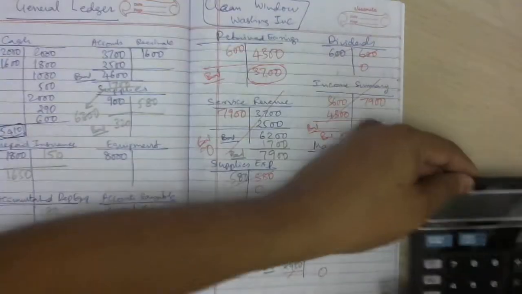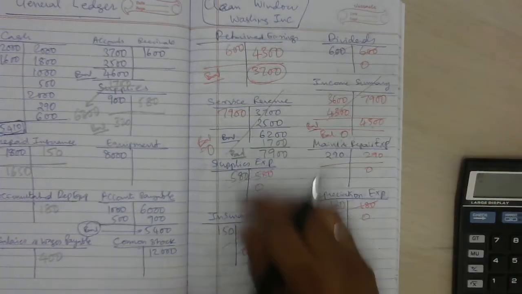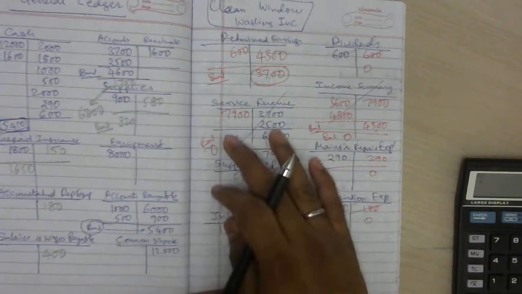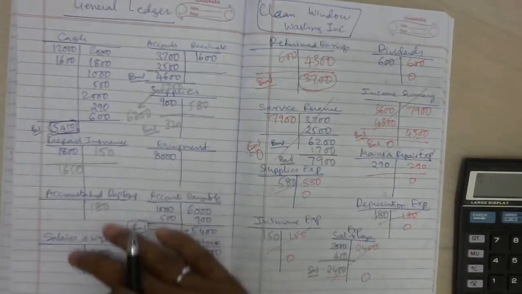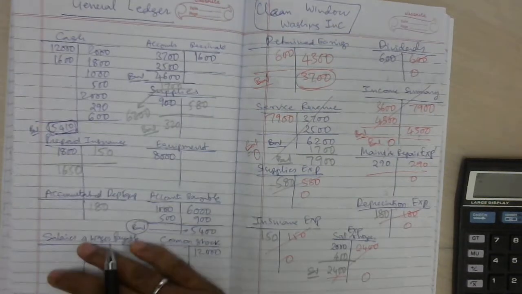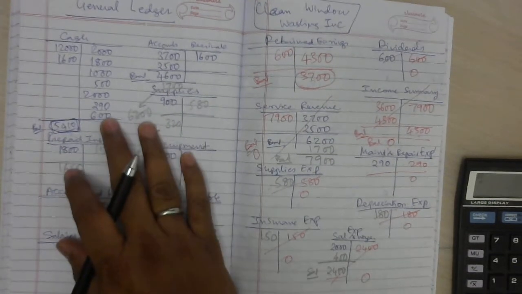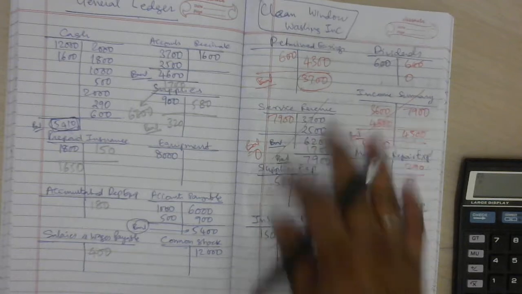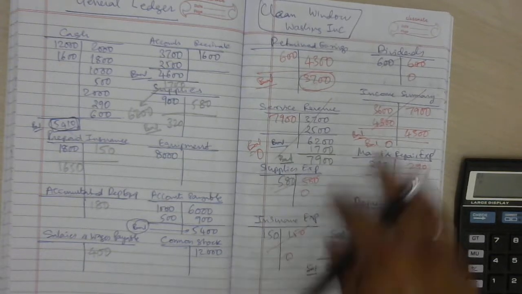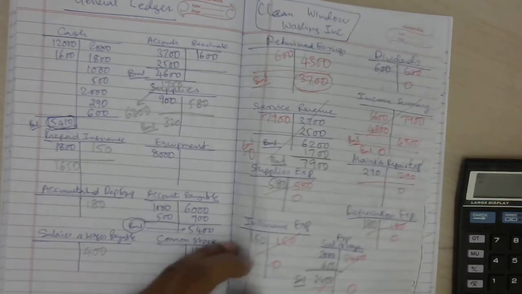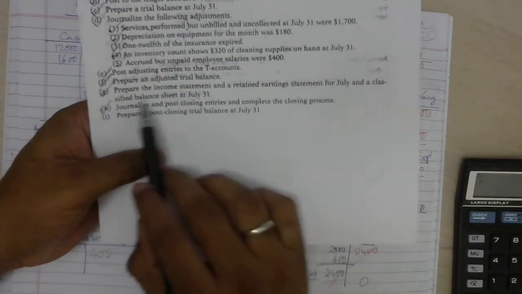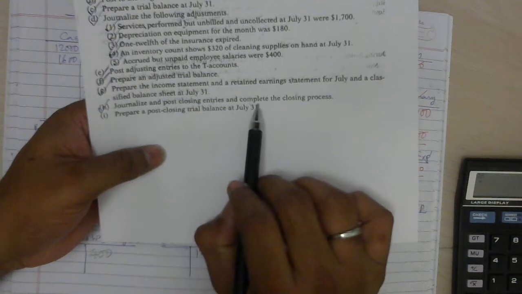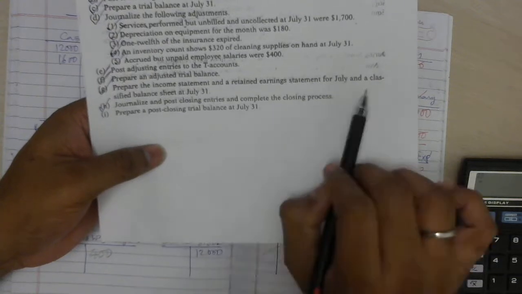Okay. So now if you see, all these things are zeros, this whole page. So only except the retained earnings of 3700, and then this side, because these are permanent accounts, there is no change in that. Permanent accounts as it is, and the temporary accounts have changed. So now this process is completed, that is journalizing the post closing entries and completing the closing process. So we completed the closing process.